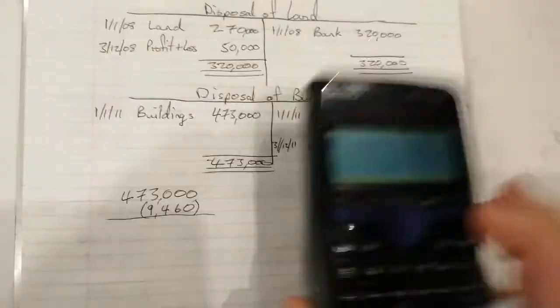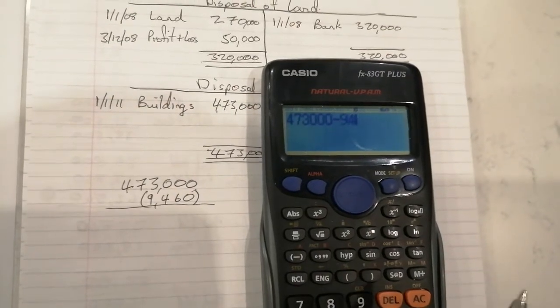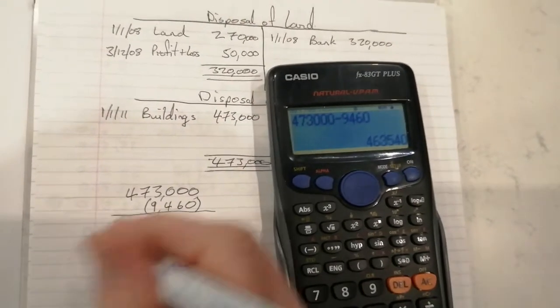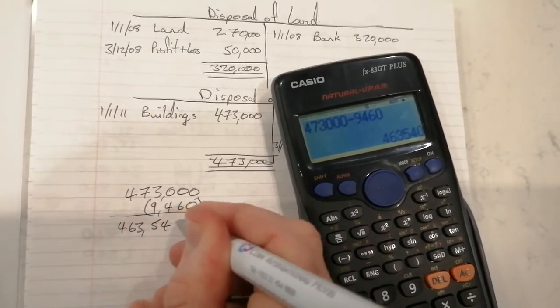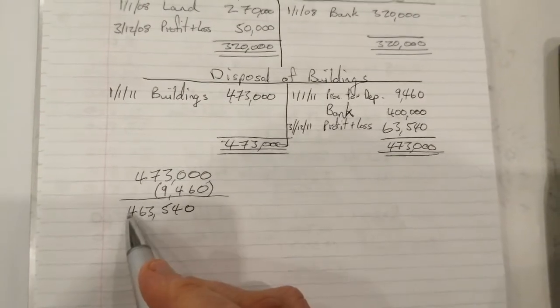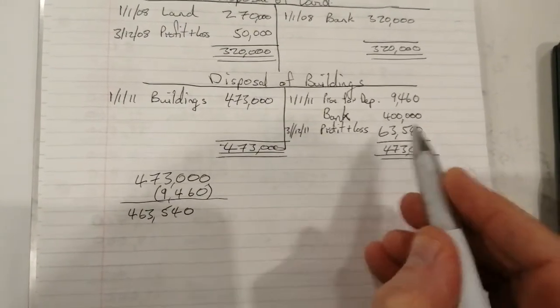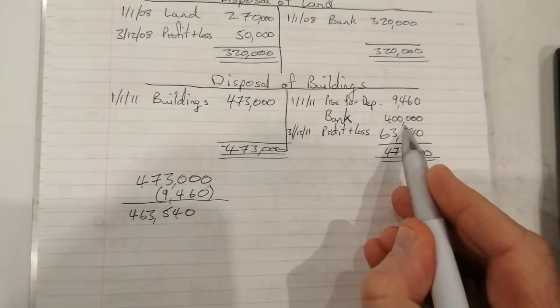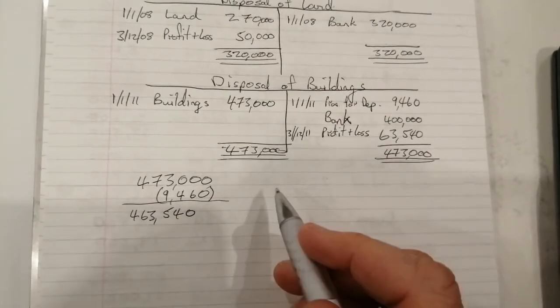If we do that, 473 minus 9,460 gives us 463,540. So according to your books, your net book value of those buildings was 463,540, but you sold them for 400,000, so you definitely made a loss of 63,540, and that's what this is telling you here.